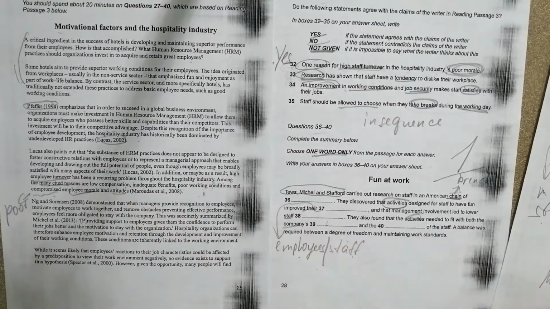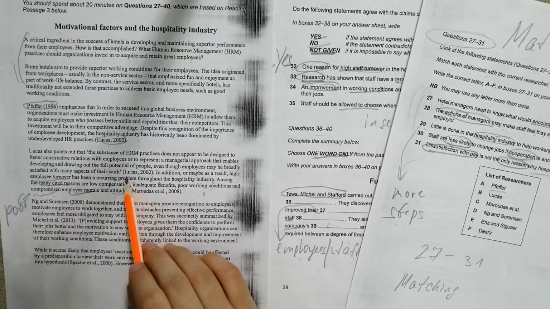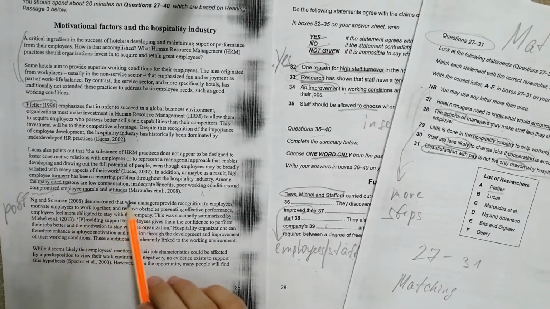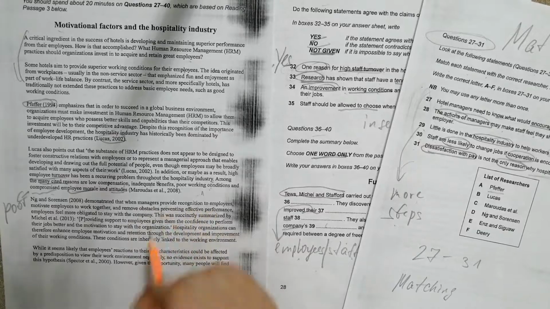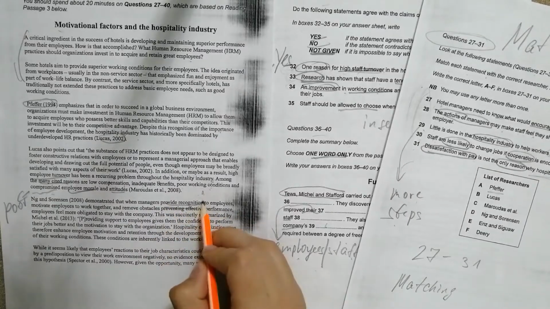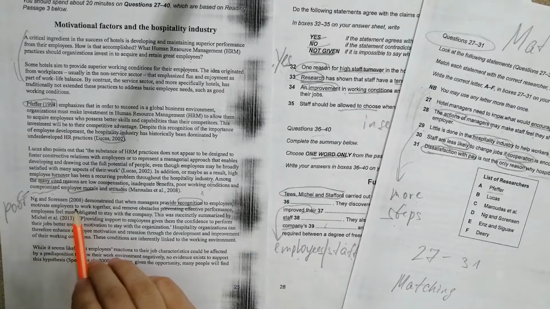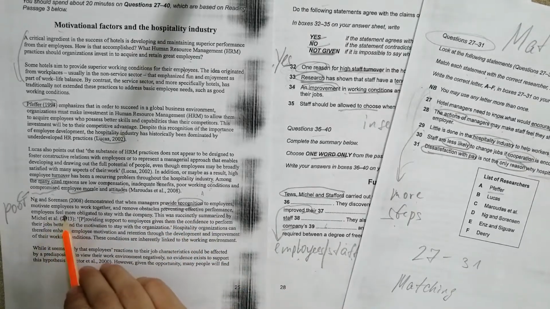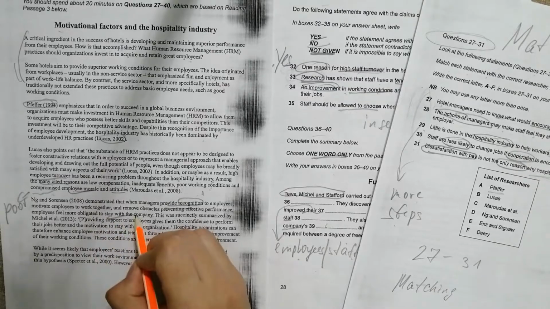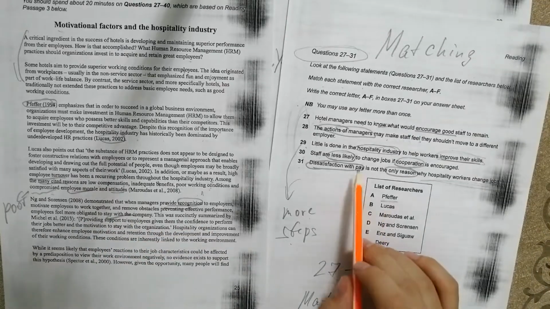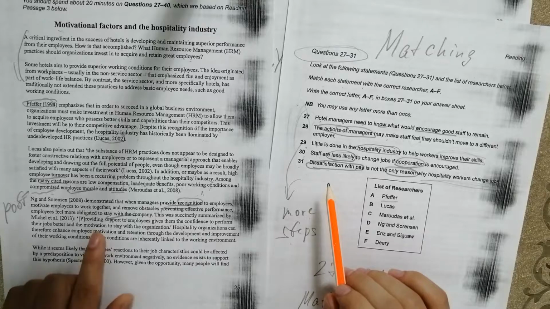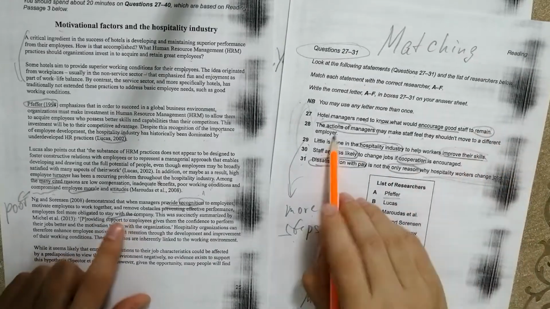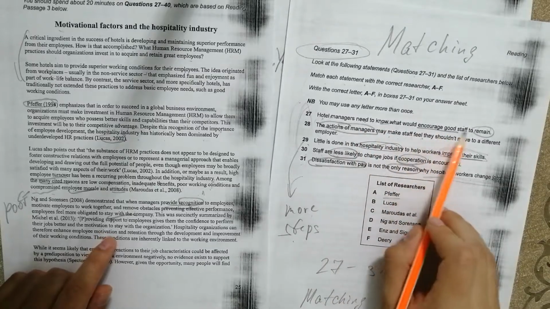So two people are just mentioned, yeah, as researchers here. Marodas et al. and Lucas, 2002. Andy and Sorensen demonstrated that when managers provide recognition to employees, motivate employees to work together, remove obstacles preventing effective performance, employees feel more obligated to stay within the company. Oh, one researcher here stated something like this. Obligated to stay with the company. Stay or remain. Hotel managers need to know what would encourage good staff to remain.